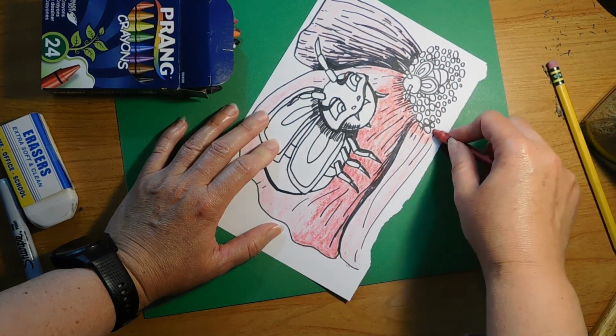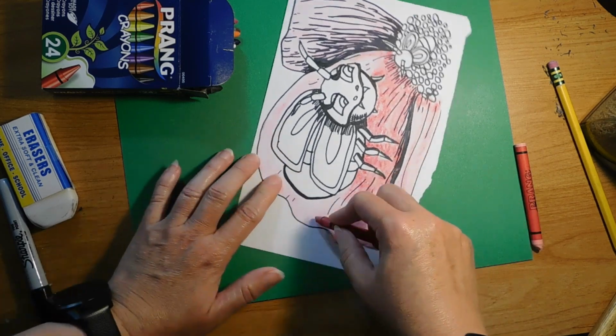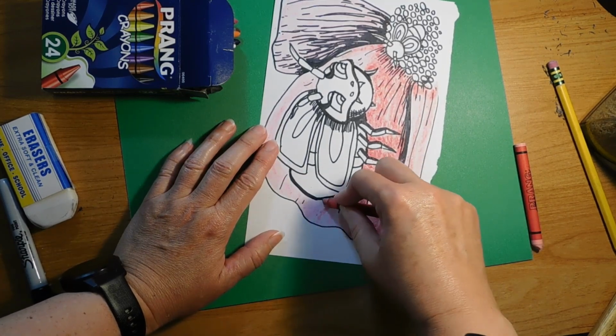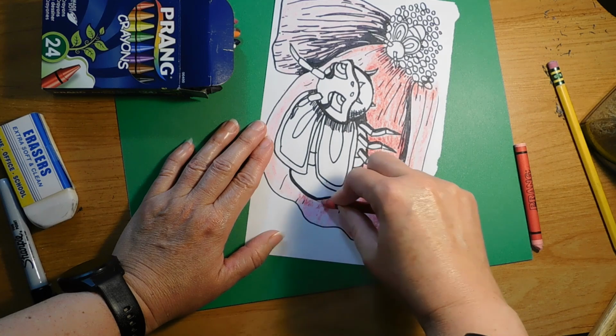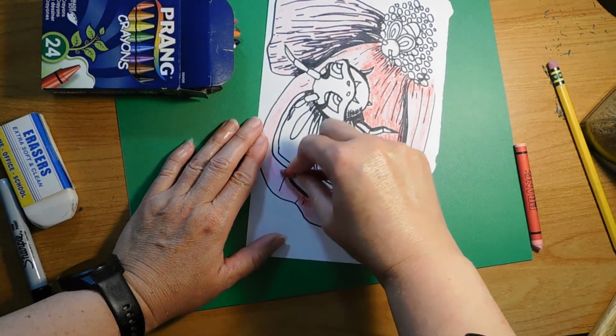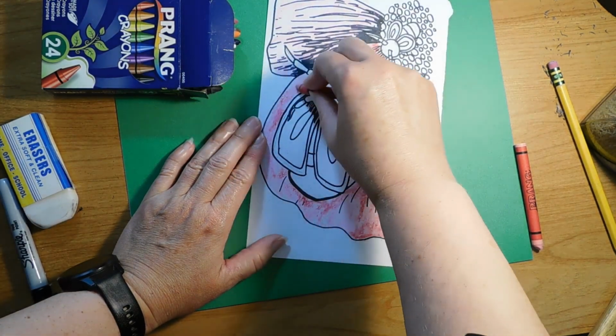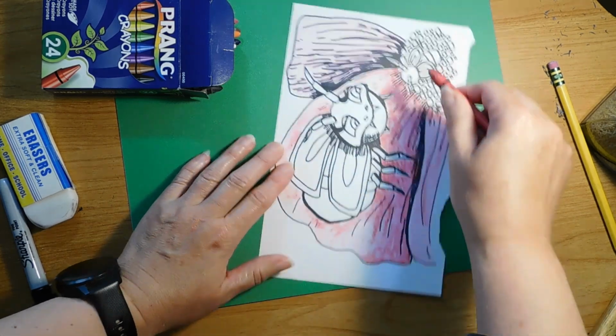And a little bit there. And then I just like to pull it in here and there just to make it cohesive. So it looks like it's all one unified part.